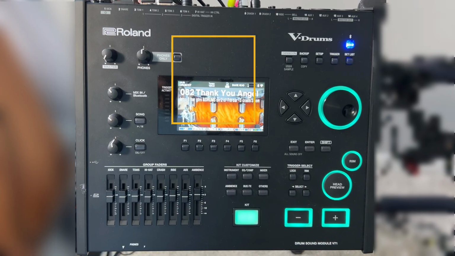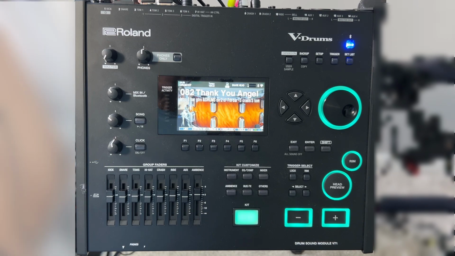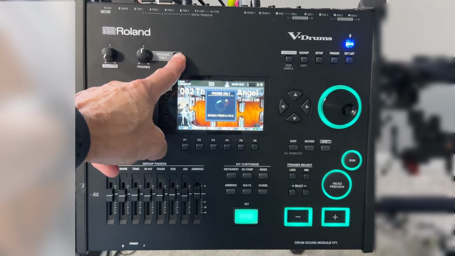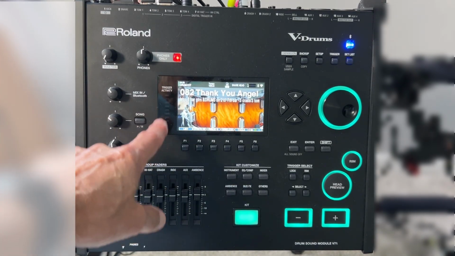Everything off to the left consists of mostly volume controls, master output faders, and above those controls for click, song, mix-in, phones, and master. I love the phones only button. You click and hold it, it gives you a little countdown timer, and then it makes it impossible to forget you're in that mode. Just touch it again to turn it off.